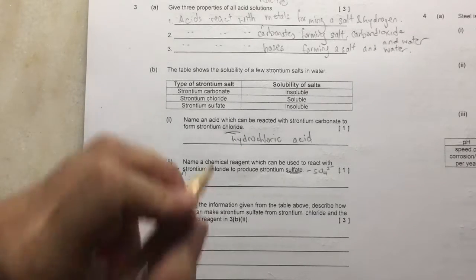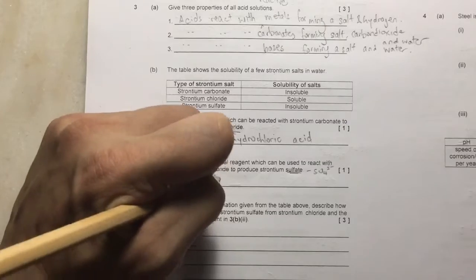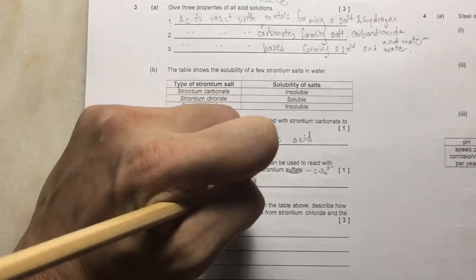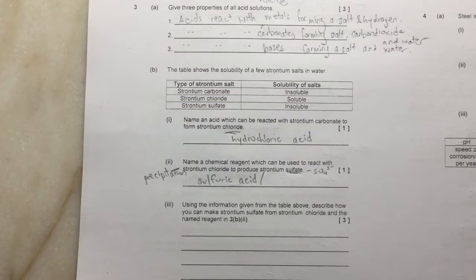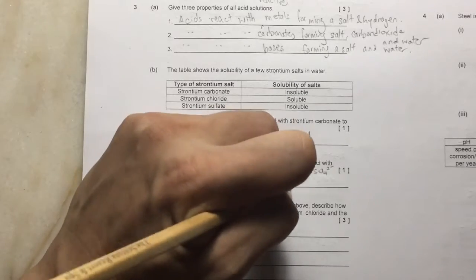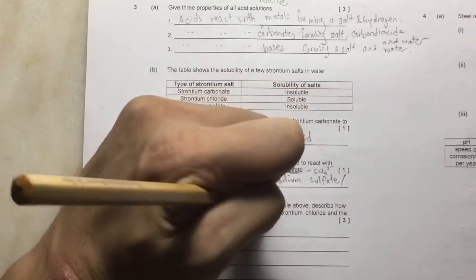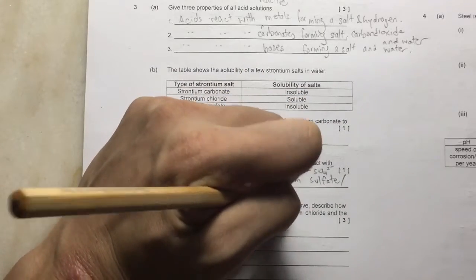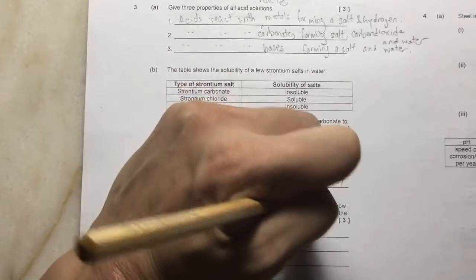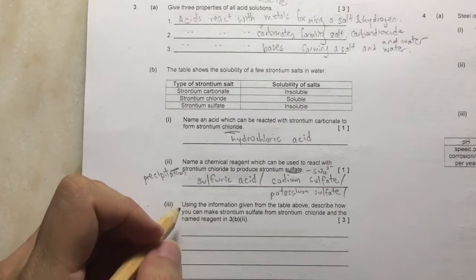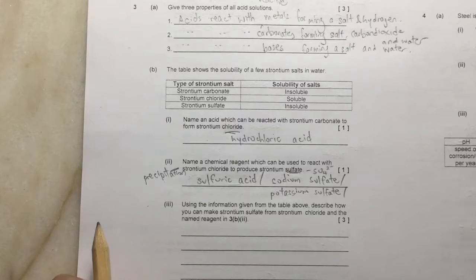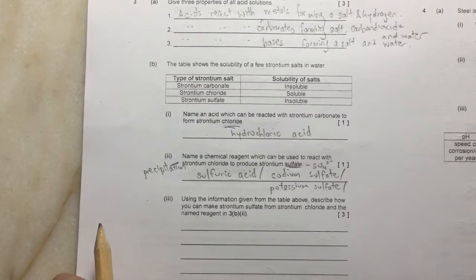Let's see, I've got sulfuric acid. Or for that matter, any soluble sulfates. So let's stick to the usual. Sodium sulfate. Okay, or potassium sulfate. Or ammonium sulfate. Okay, so that's a bonus. You can write it in if you wish. Any of these, you get your mark.